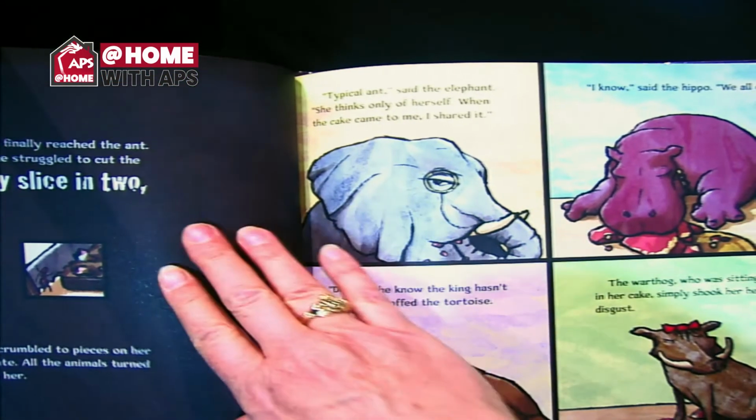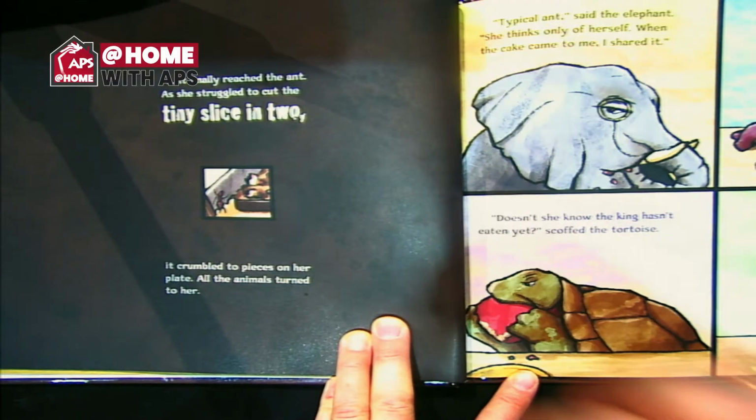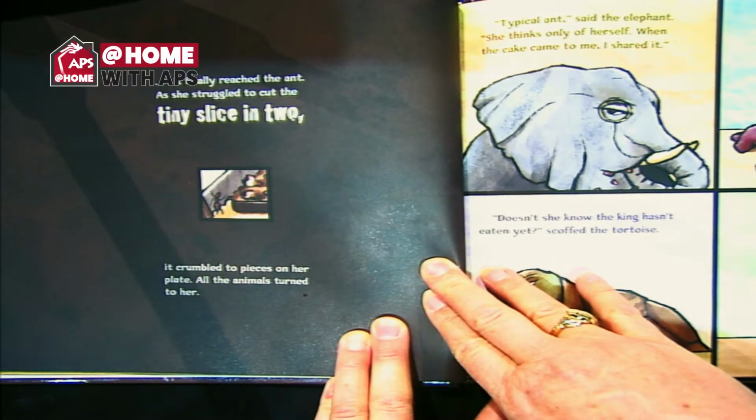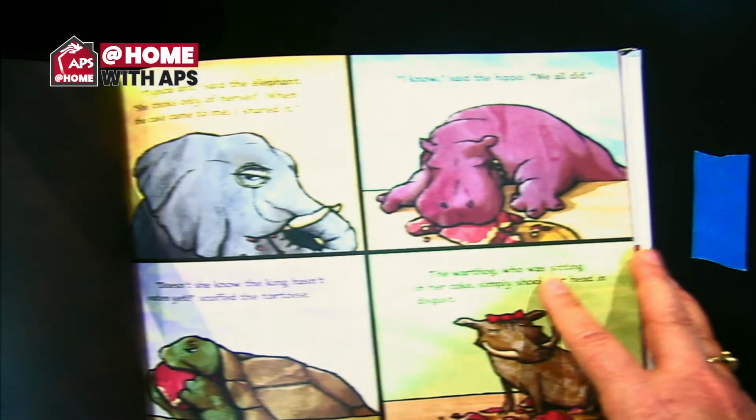What happened? It finally reached the ant as she struggled to cut the tiny slice into 2. It crumbled to pieces on her plate. All the animals turned to her. What do you think they're going to say about the ant?